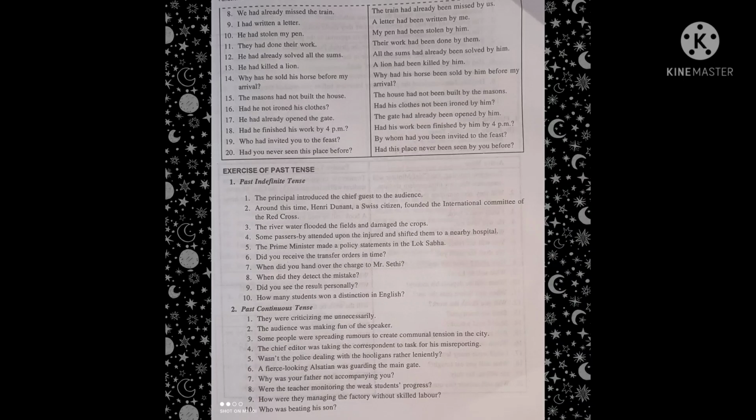8. We had already missed the train. The train had already been missed by us. 9. I had written a letter. A letter had been written by me. 10. He had stolen my pen. My pen had been stolen by him. 11. They had done their work. The work had been done by them. 12. He had already solved all the sums. All the sums had already been solved by him.